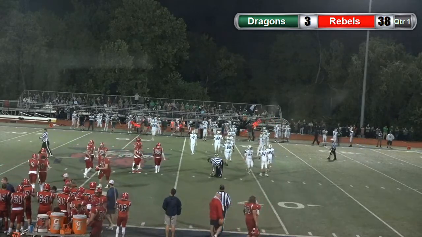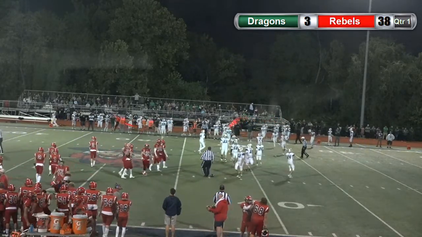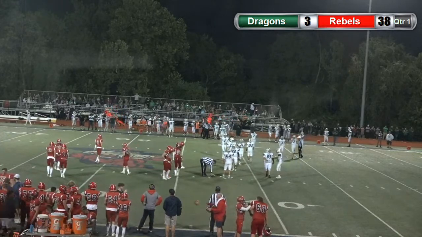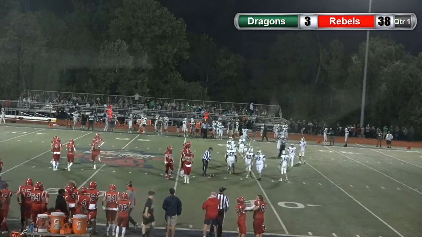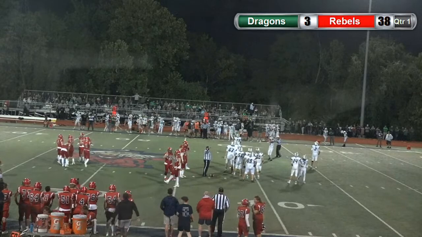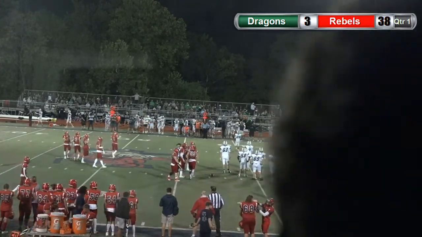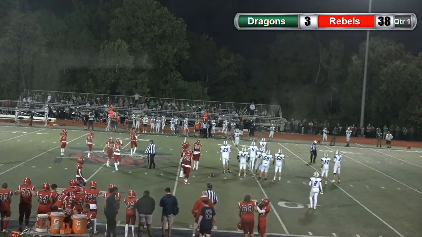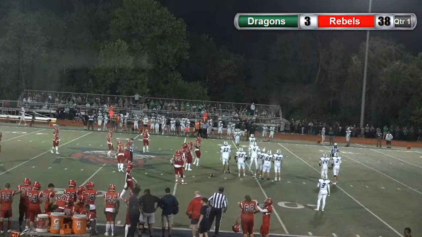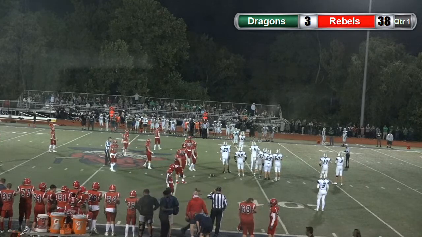That's Chris Castorena on the return. Got it up to about the 43-yard line, so we're going to see if Aiden can make something happen here. No timeouts with 38 seconds to go here in the first half.